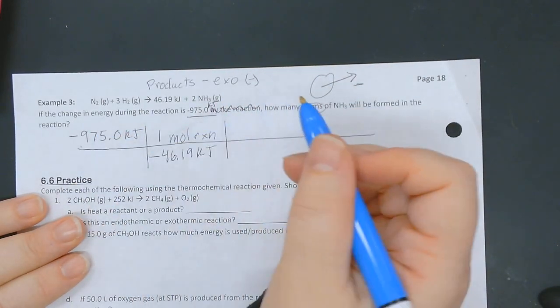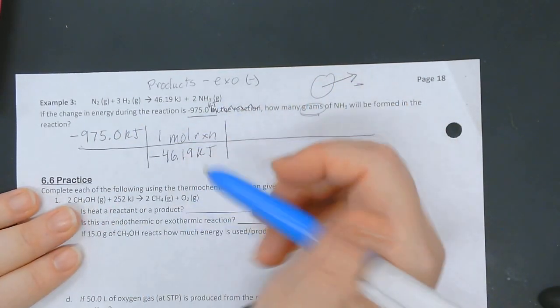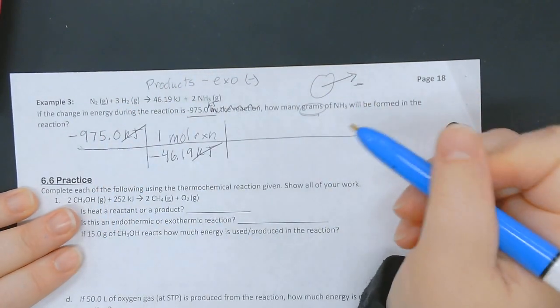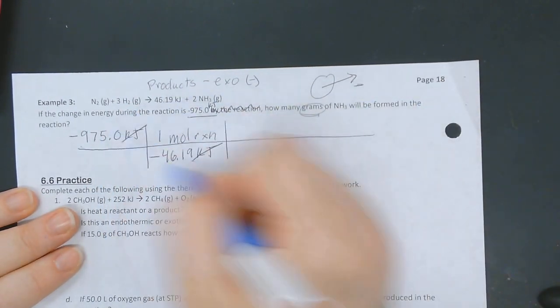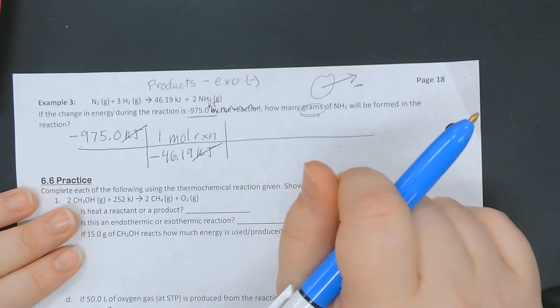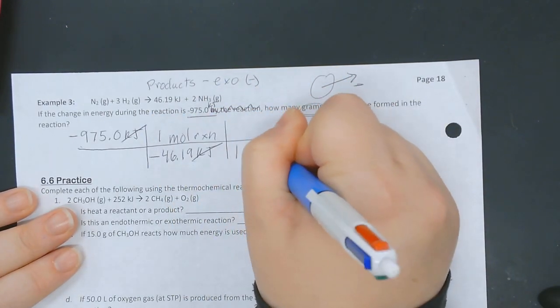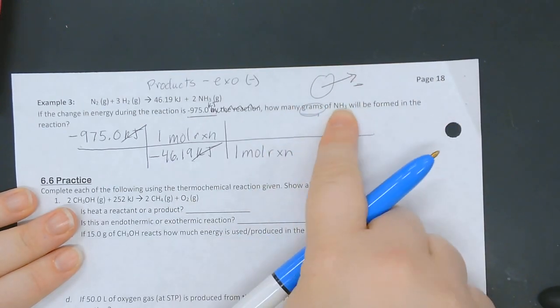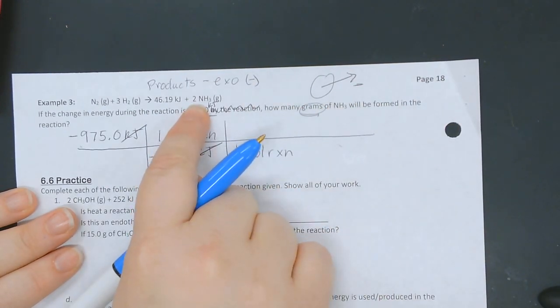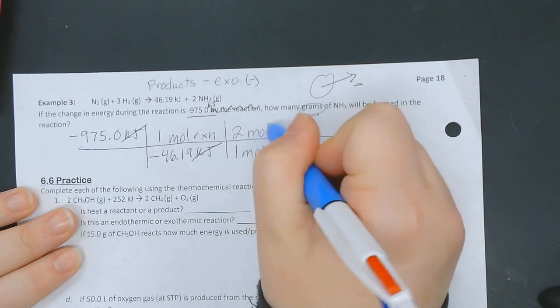So those two negatives will, when we divide them, cancel, and we will get a positive value for a final answer. Everything else we put in should be positive. So when that reaction occurs once, how much NH3 are we using or making? We're making 2 moles of it.